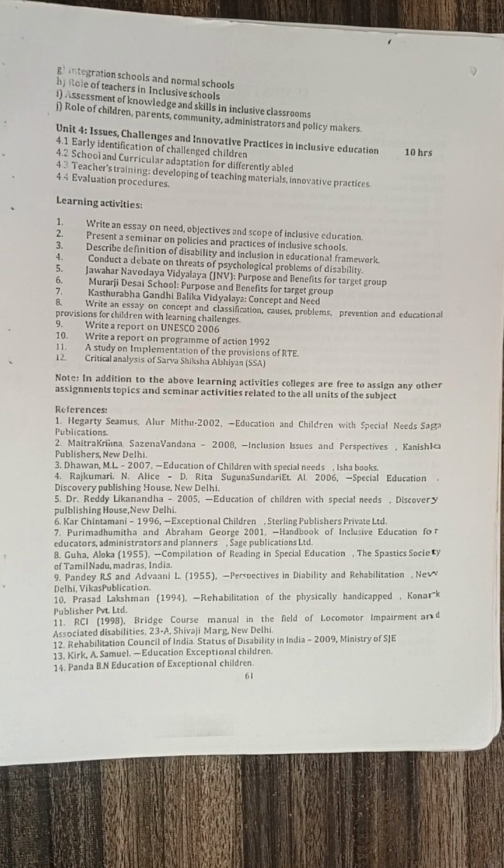Second, present a seminar on policies and practices of inclusive schools. Third, describe the definition of disability and inclusion in educational framework. Fourth, conduct a debate on threats of psychological problems of disability. Fifth, Jawahar Navodaya Vidyalaya, purpose and benefits for target group. Sixth, Morarji Desai School, purpose and benefits for target group. Seventh, Kasturba Gandhi Balika Vidyalaya, concept and need.